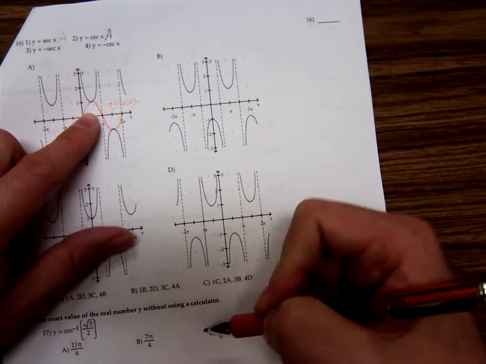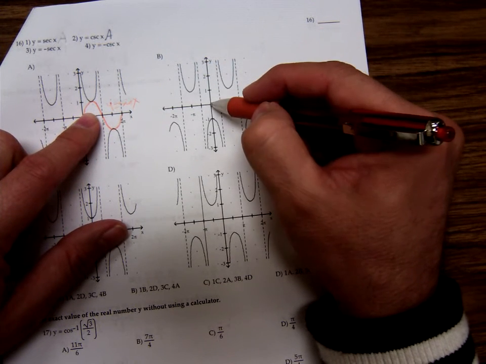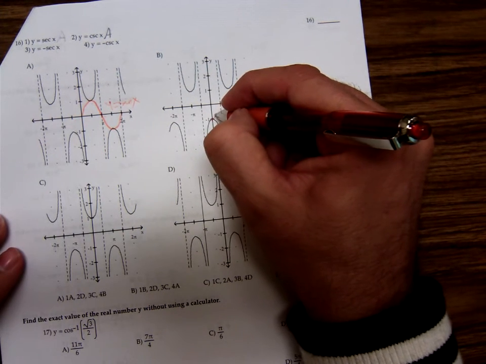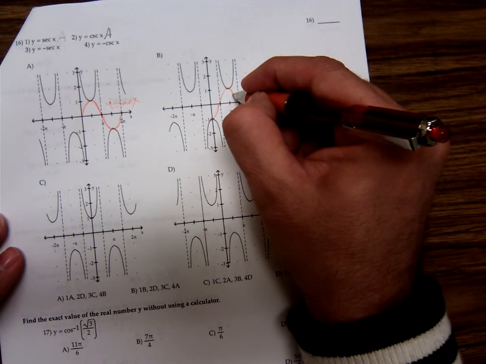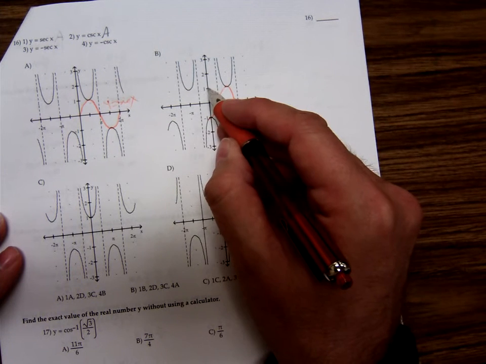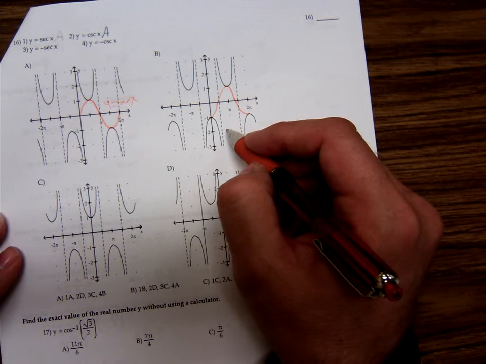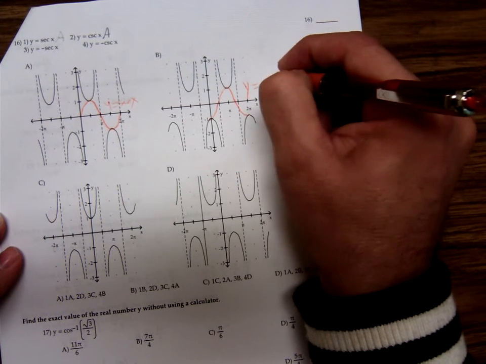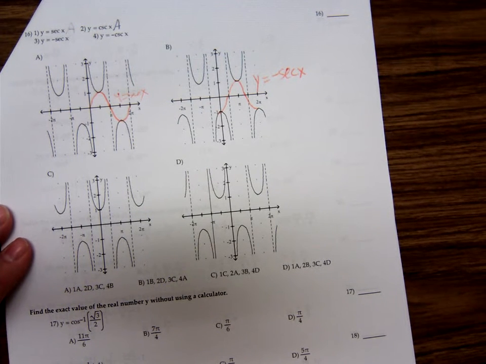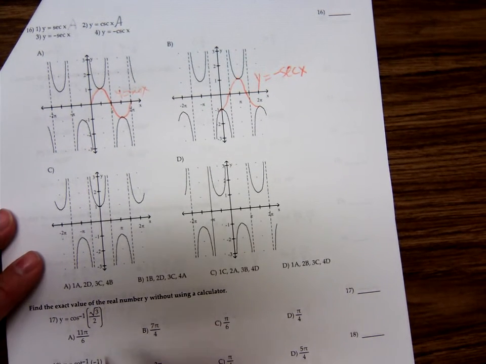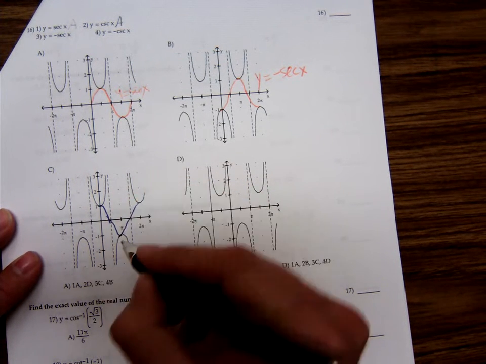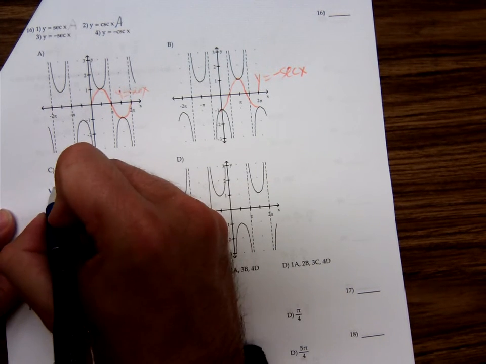Now on this one, you can't sketch in a sine curve and you can't sketch in a cosine curve. This one, you can imagine, is negative cosine x. Cosine normally starts up here, but it's being flipped. So this would be a negative secant x. Can y'all see that? I'm using that color that doesn't show very well. This one right here, you're just sketching cosine x. So this one is secant x.